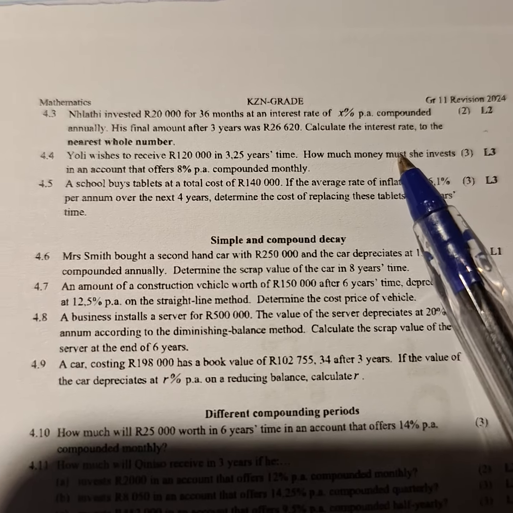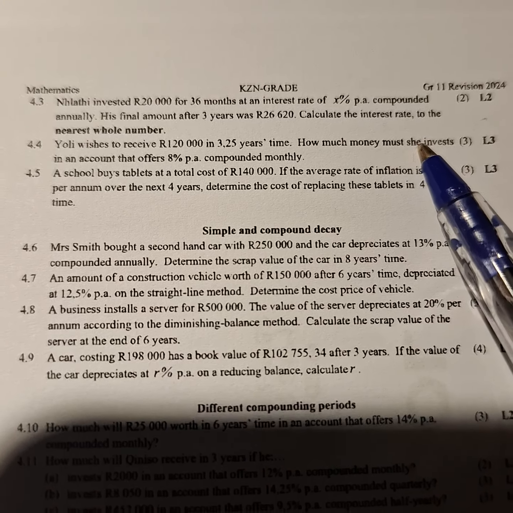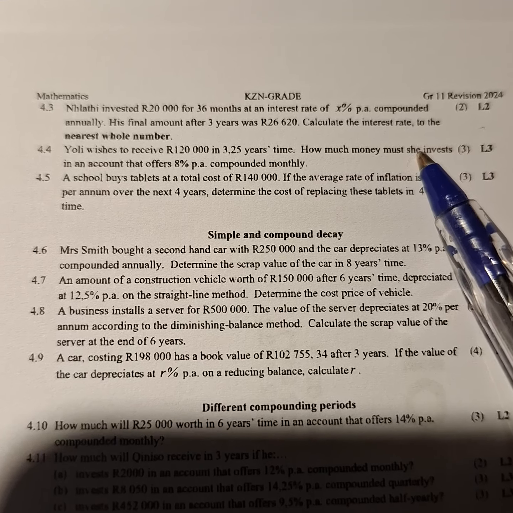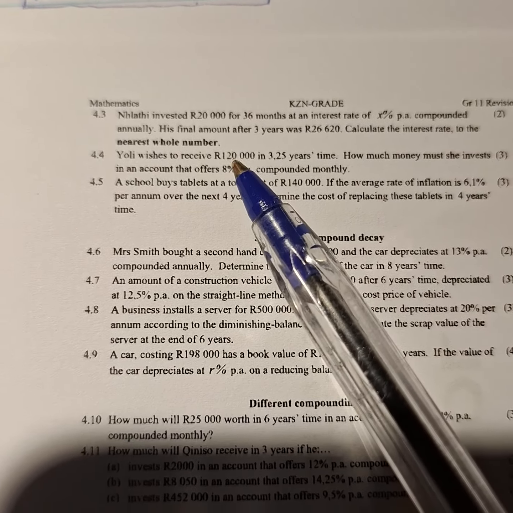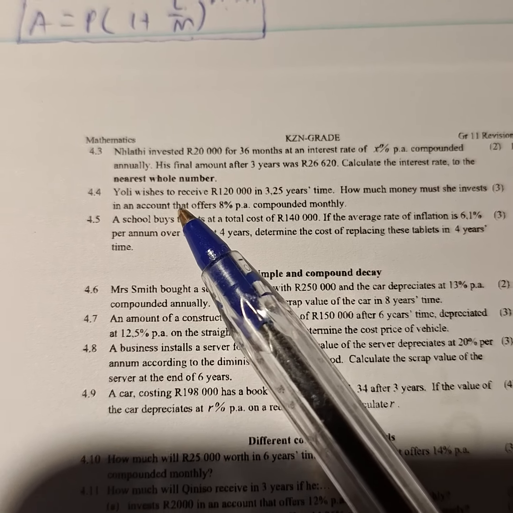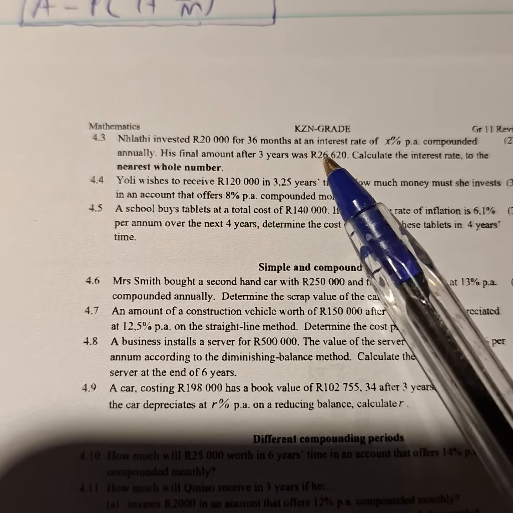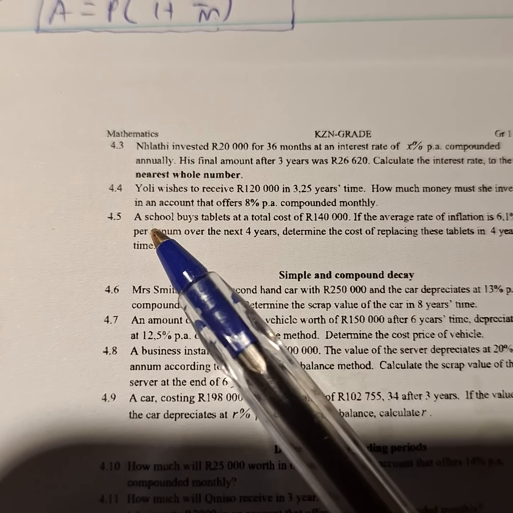How much money must she invest in an account that offers this rate? What are we wanting to calculate here? We want to calculate the value of P. We are given the value of A. So please, guys, pause the video and do the questions and then check if you'll be fine. I'll do a correction video of these problems.